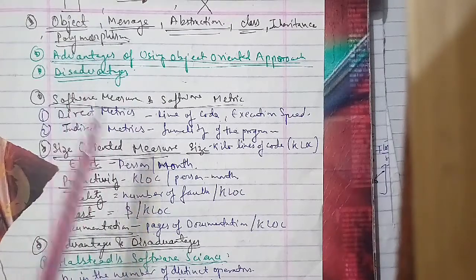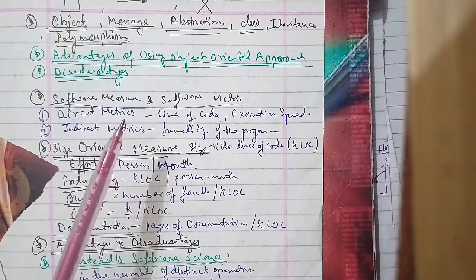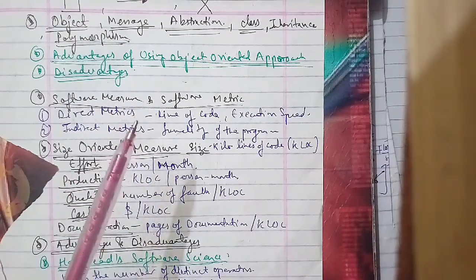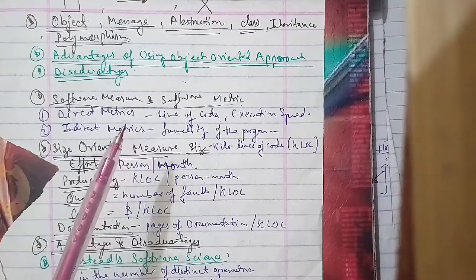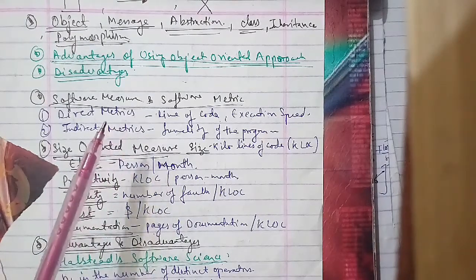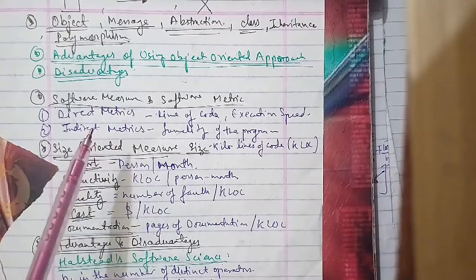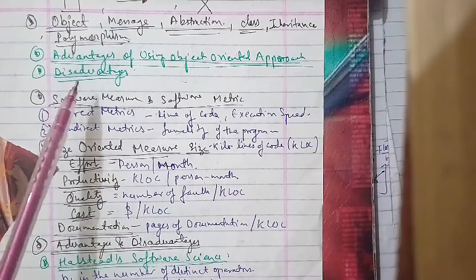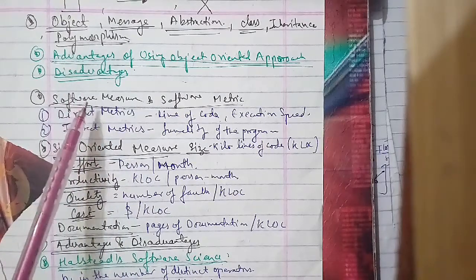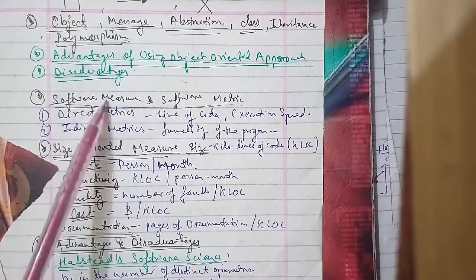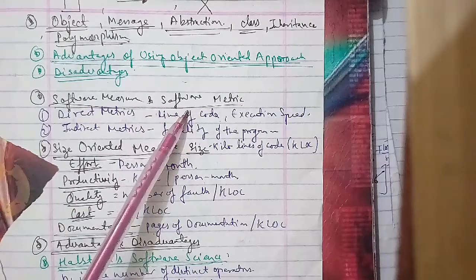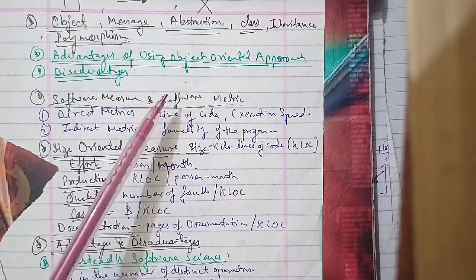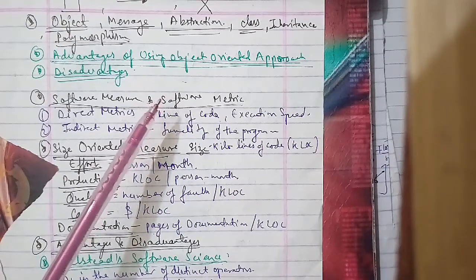Now we'll talk about the other question that we will discuss here, which is software measures and metrics. Differentiate between a software measure and a software metric. This has been asked 2 times for 2 marks and 2 times for 5 marks, so we have to talk about it.